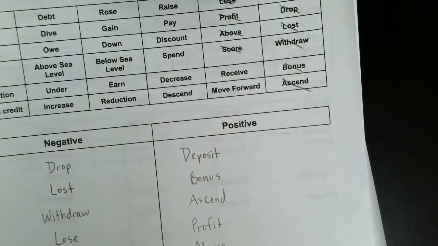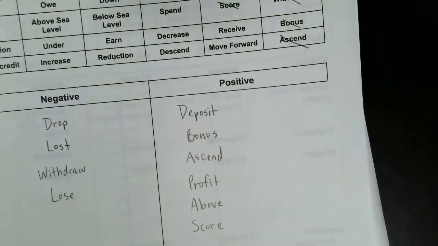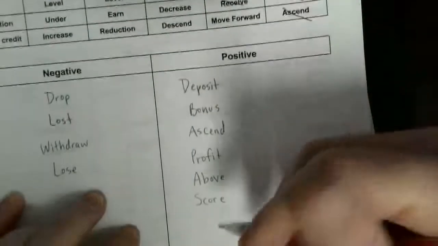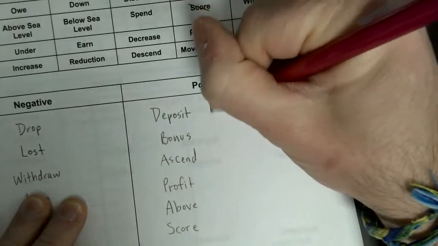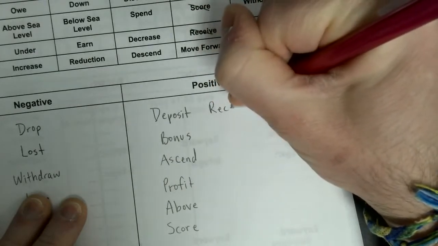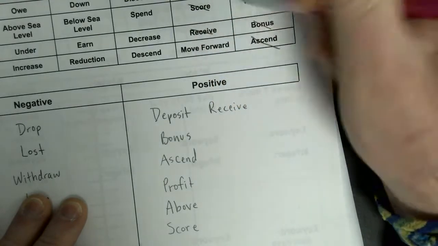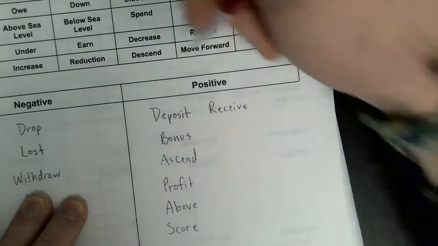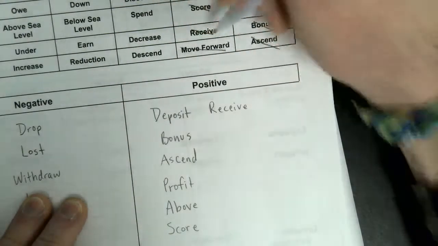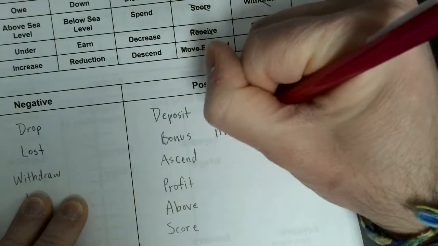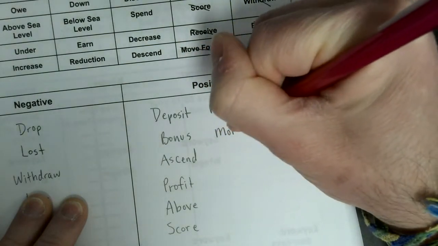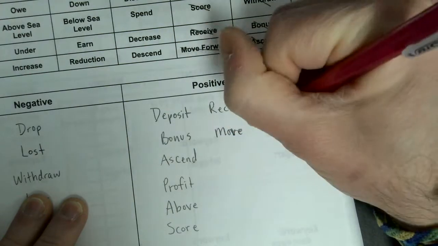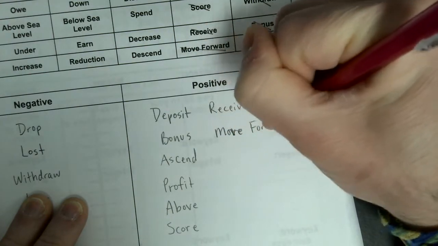If you receive something, you're getting something. You're receiving something, and that's a positive change. So a lot of positives here. Look at that. Move forward. If you move forward, that's also a positive change. Like if you're playing a board game and you move forward, that is a positive change. You're going in the positive direction in moving forward.